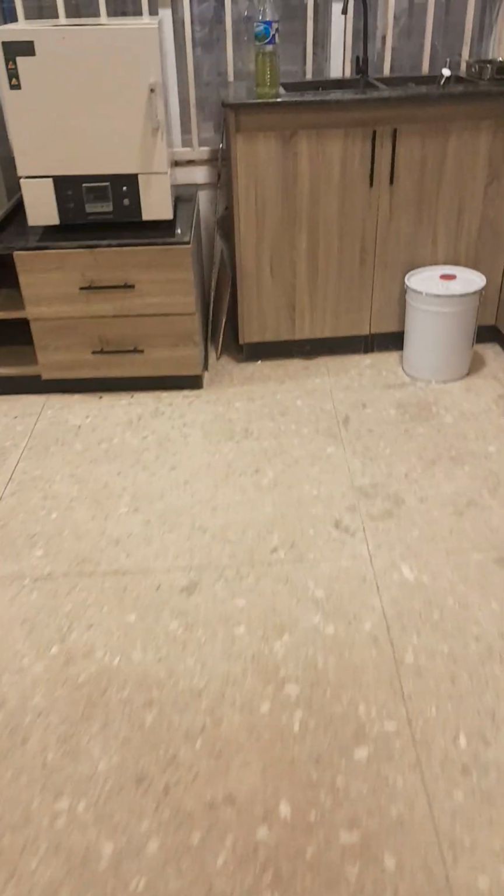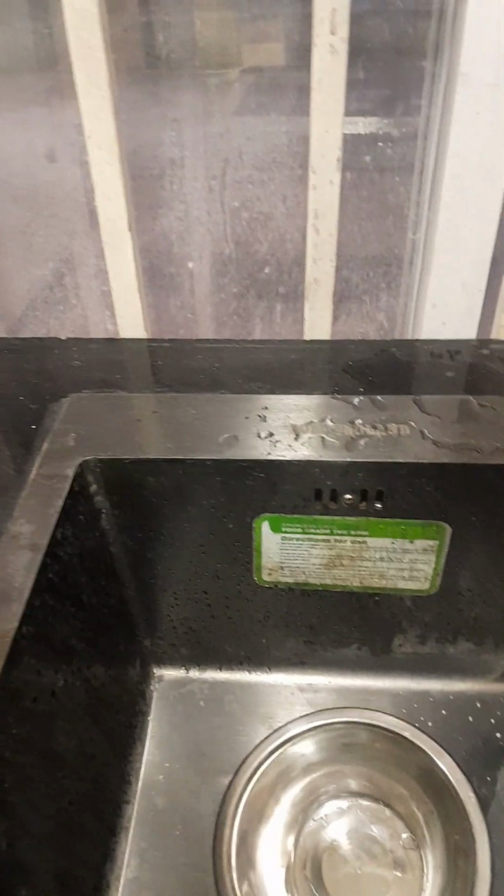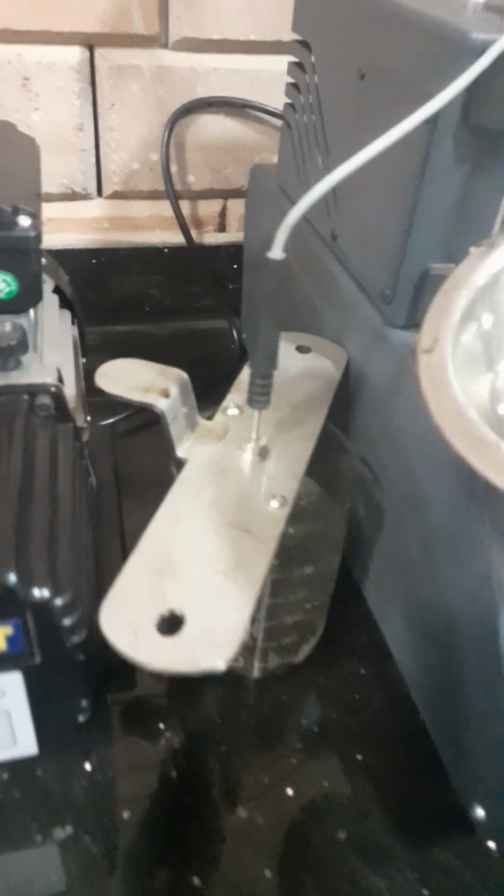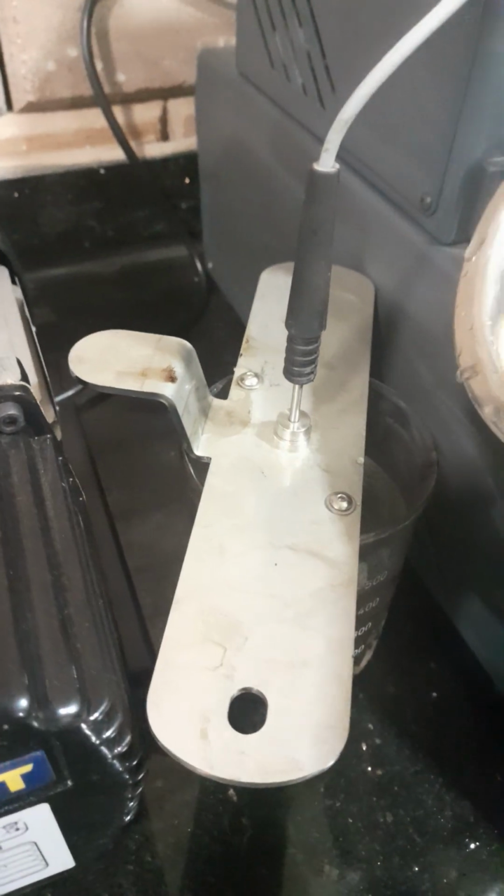So here we add water, a little of it, because this water is at room temperature, it will be added to the system gradually to raise the temperature to 5 degrees Celsius.